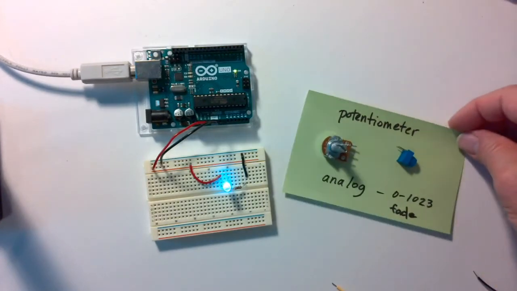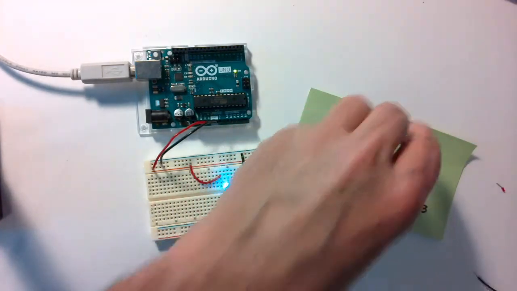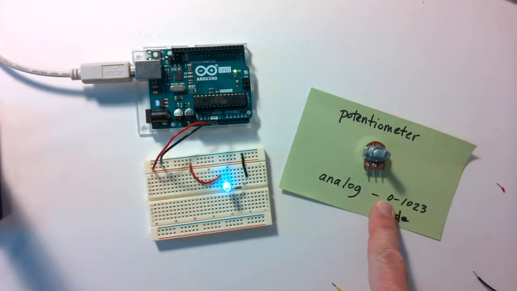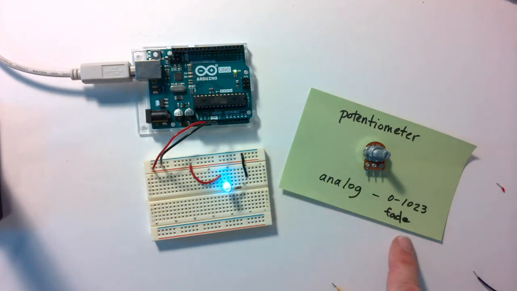So in your kit, you have a potentiometer that looks like that. And a potentiometer is analog data, and you're going to hook this up, and instead of getting a number between 0 and 1, it's going to have a range of numbers between 0 and 1023. And so what that lets you do is a potentiometer can fade this LED. Last week you turned it on and off. This week we're going to look at how you fade it.